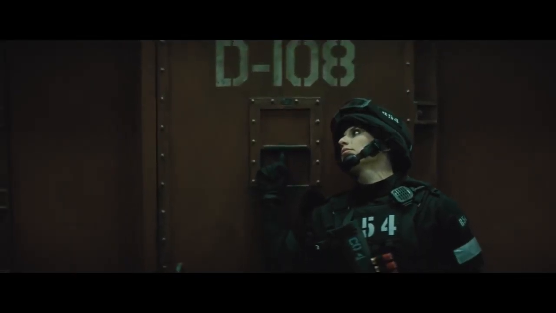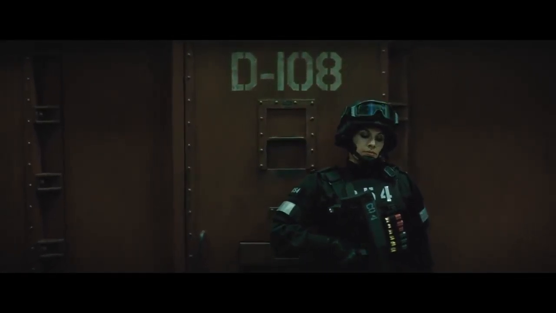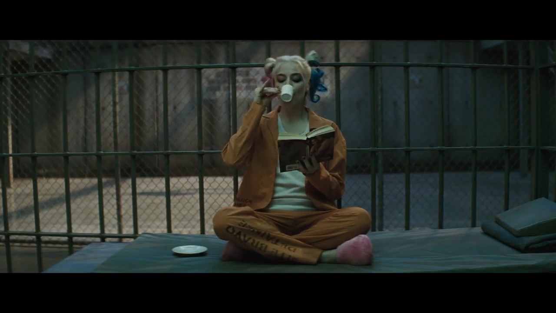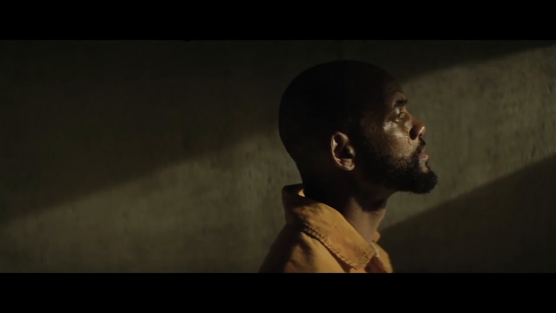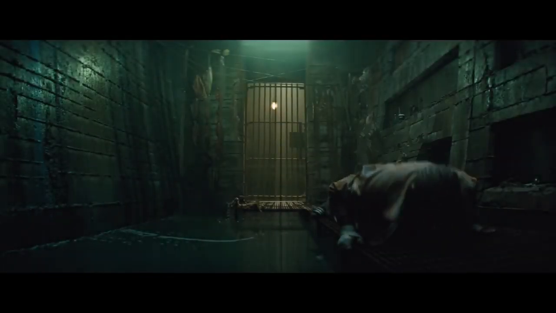Rhythmic editing. Rhythmic editing is when you edit a clip to music or a soundtrack, so it cuts in time with the music, therefore making the clip and the music look like they're together. A great example of this is the new Suicide Squad trailer.